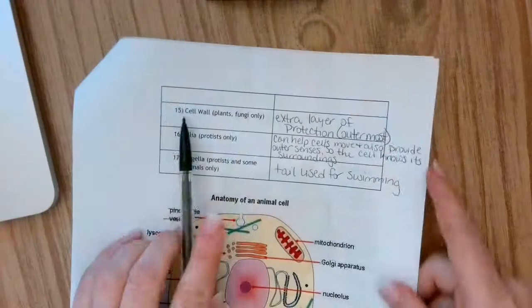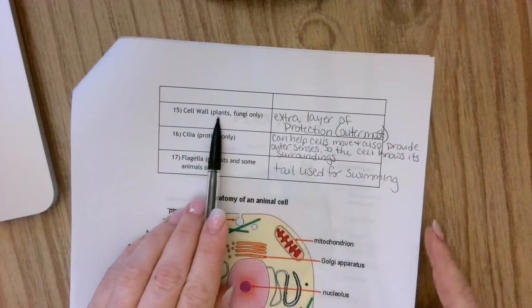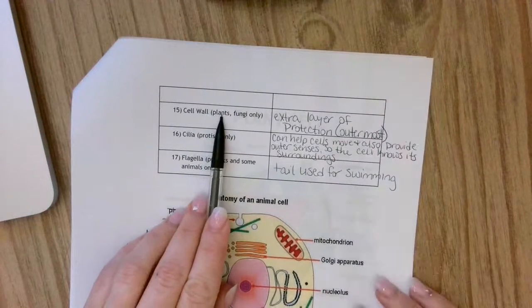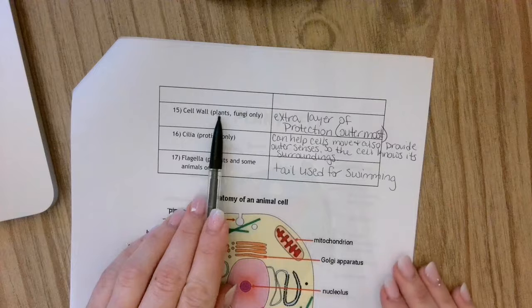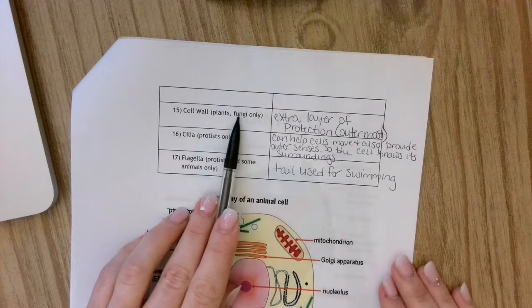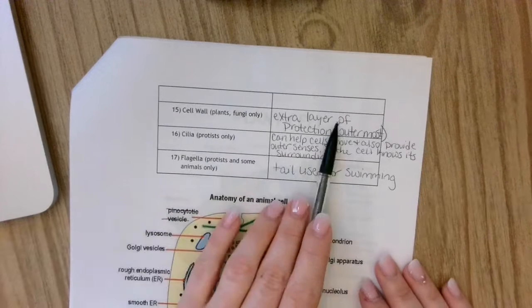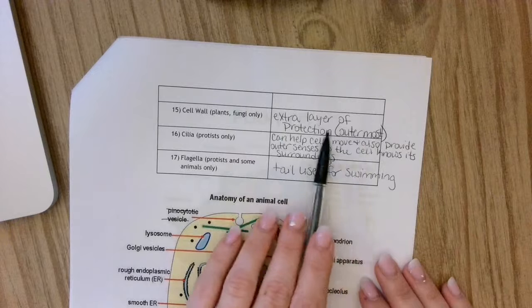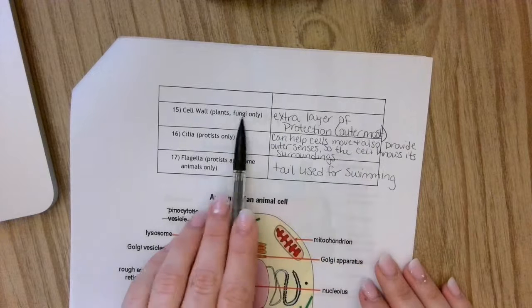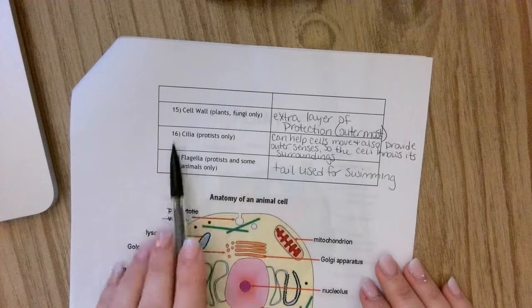Next on the chart is cell wall. Okay, and cell walls, that is that extra layer of protection that we were talking about. Plants, fungi have these, and then also, of course, bacteria. It's the extra layer of protection, and it's the outermost layer on these types of organisms.